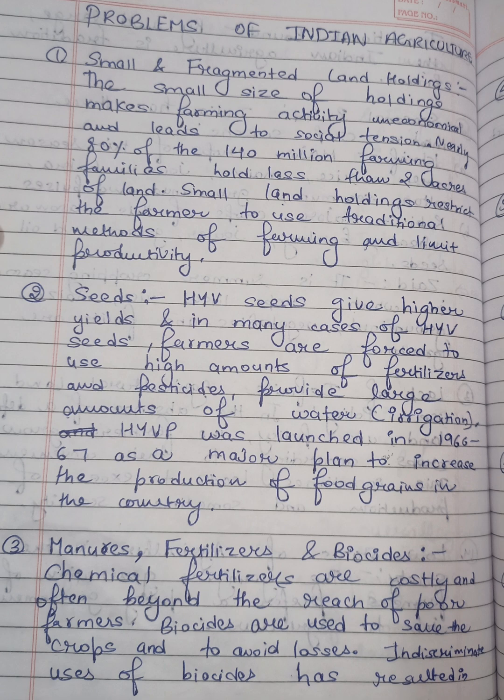Third is manures, fertilizers, and biocides. Chemical fertilizers are costly and often beyond the reach of poor farmers. Biocides are used to save the crops and to avoid losses. Indiscriminate use of biocides has resulted in widespread environment pollution.